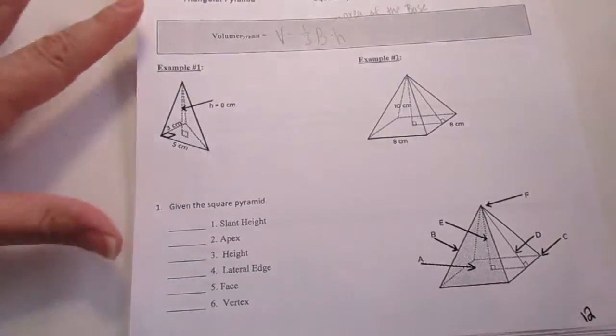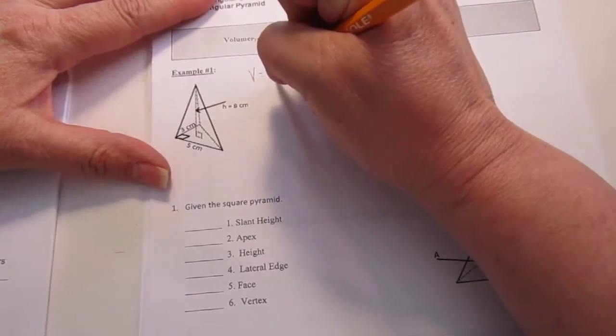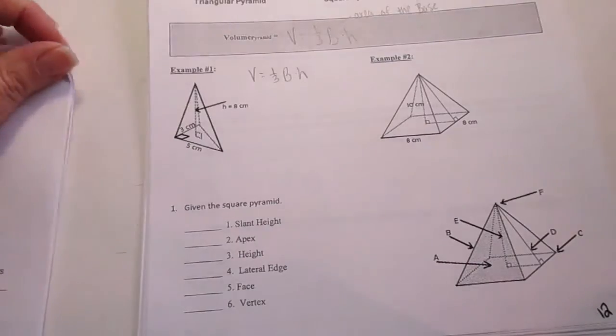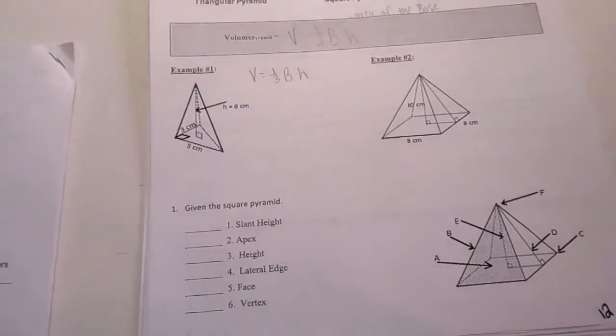All right, so here we go. Example number 1, we're going to start with the formula. Volume is equal to 1/3 times the area of the base times the height. Now, we're going to plug in our numbers, and we're going to go from there.